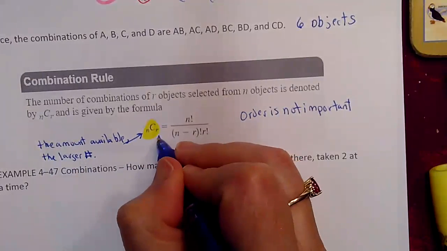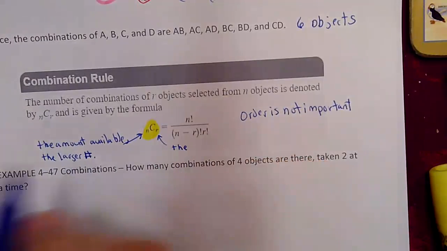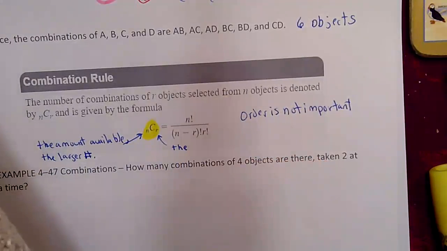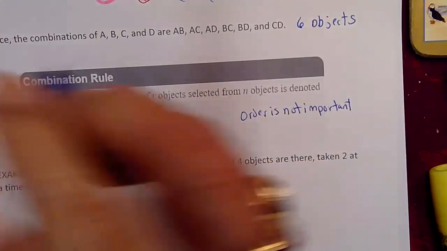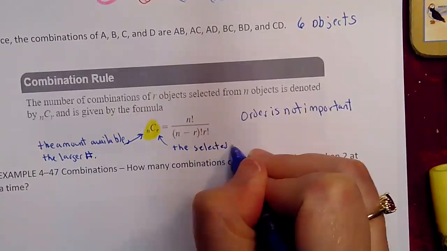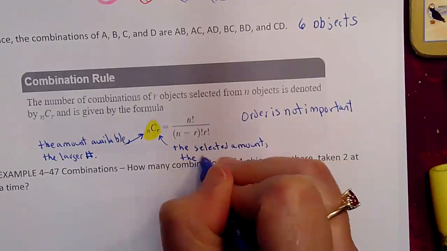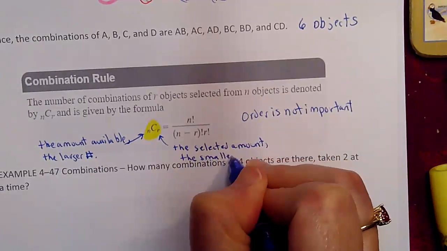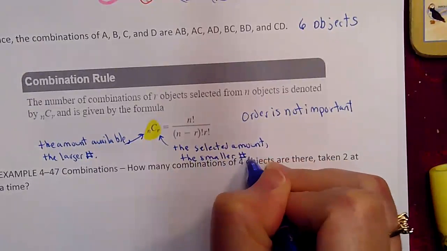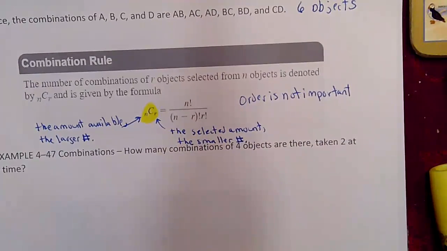Whereas r is going to be the selected amount, right? Let me see how I'm going to word it the same way. So the selected amount. The smaller number. Okay.